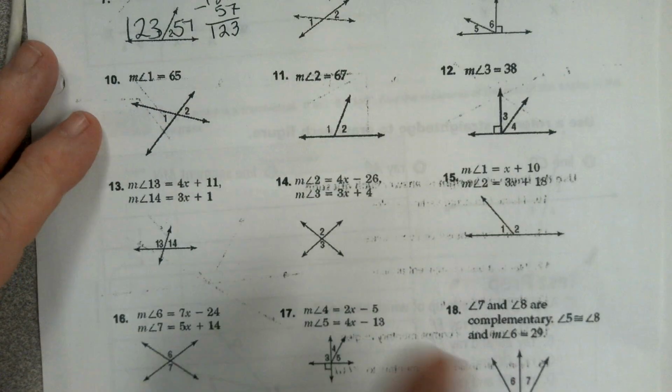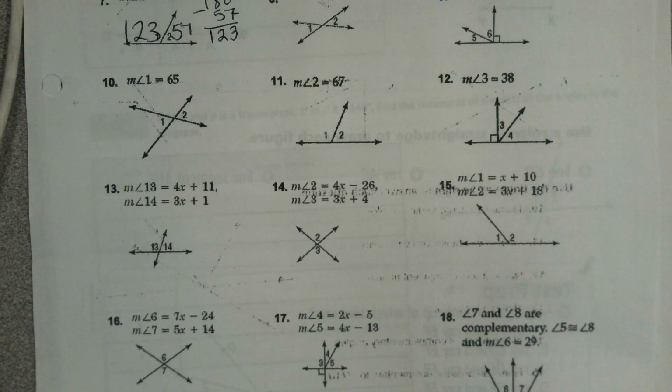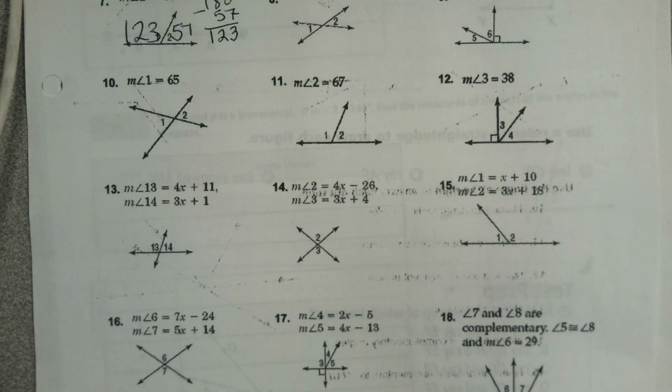We're going to go down to these here. And I think you might need a sheet of paper, because you've got some algebra that you're going to do. Do you guys have paper? Yes.